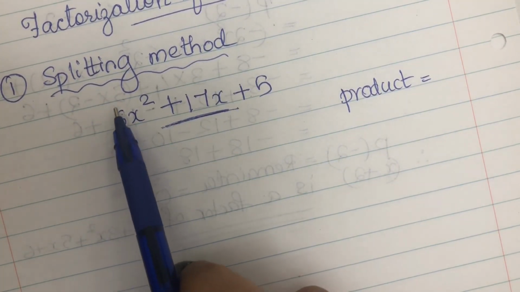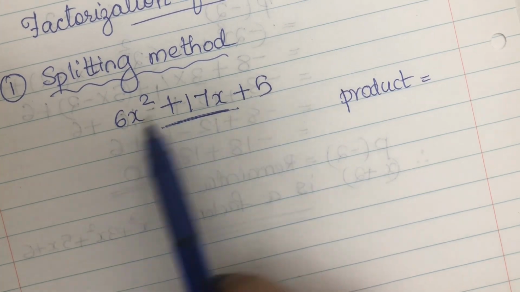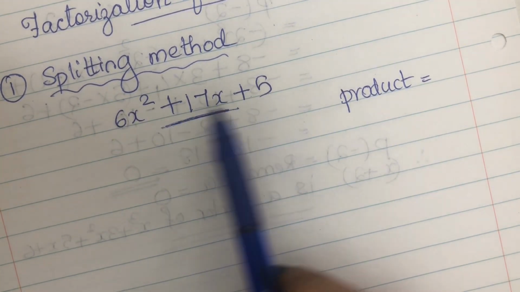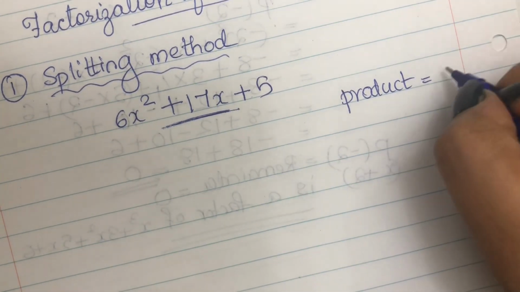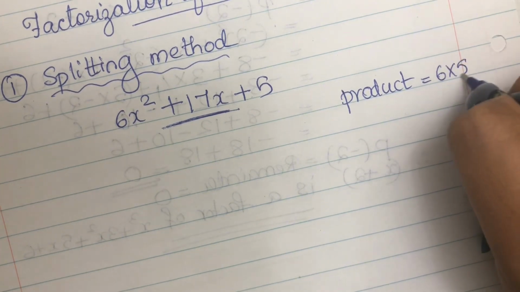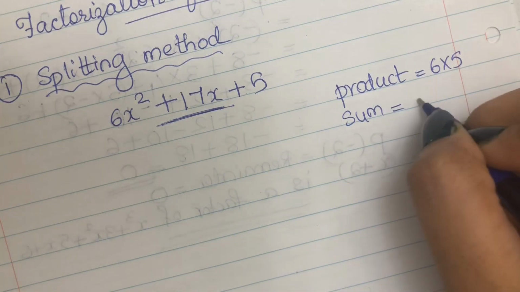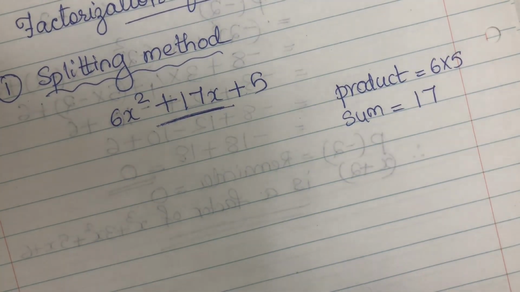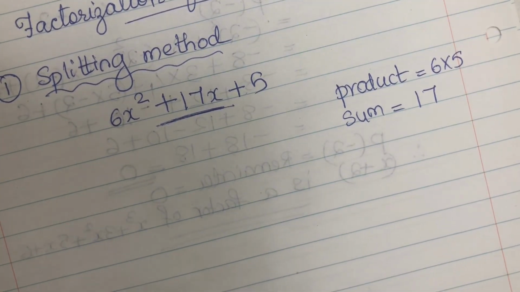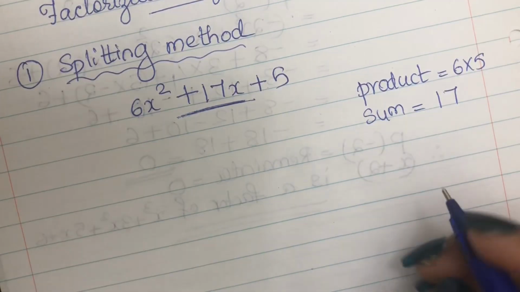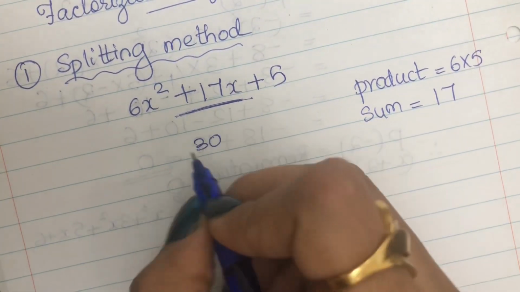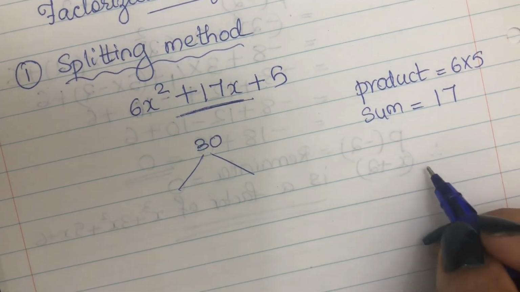We take the first coefficient and the last one, 6 into 5. That will be the product, and then the sum will be 17.